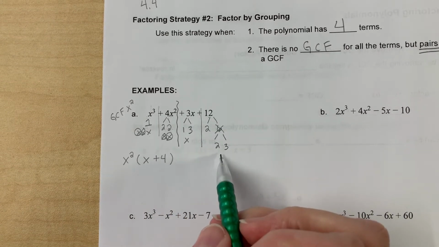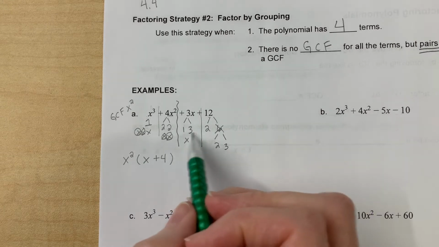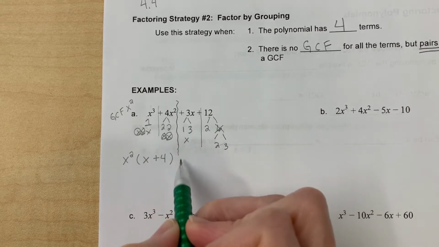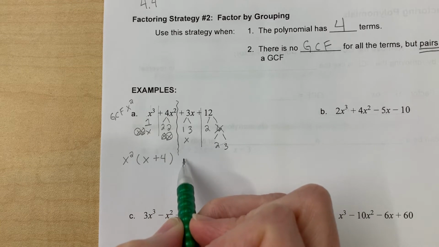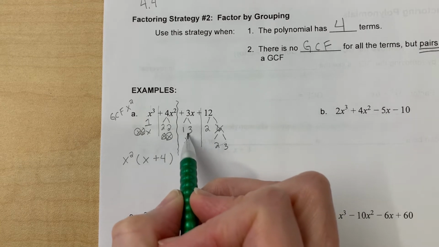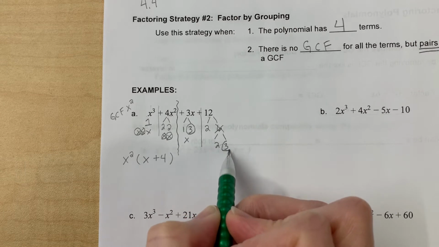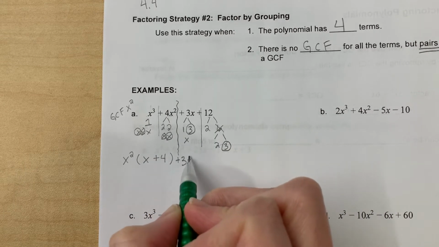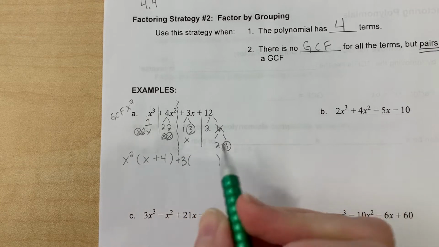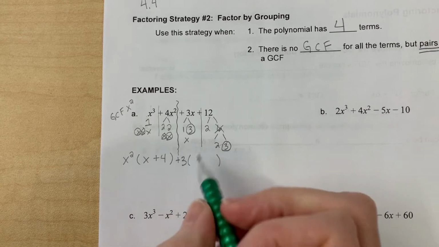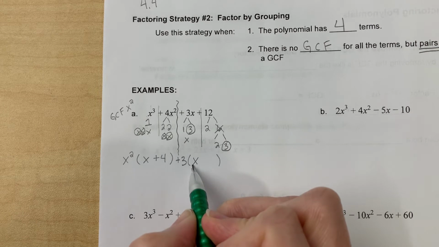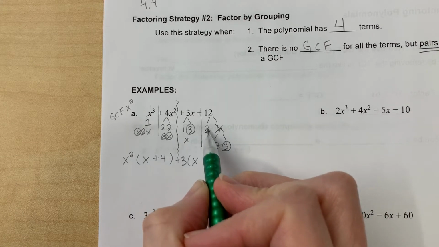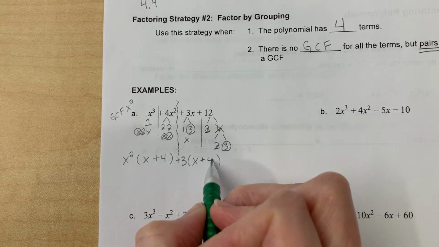And no x. So when you look at just the right side of my squiggly line, what we have in common is just a 3. And it's a positive 3. So we're going to have plus 3. Greatest common factor goes on the outside. And our leftovers here will be an x. And our leftover here is a 2 and another 2. 2 times 2 is 4, all positive.